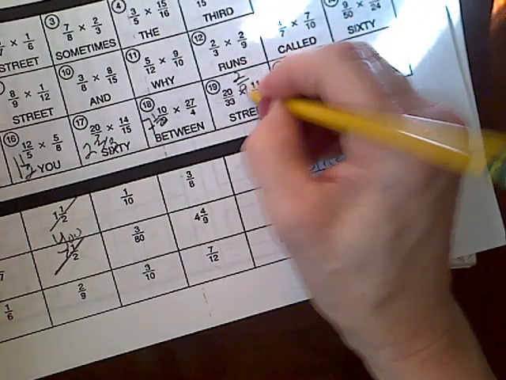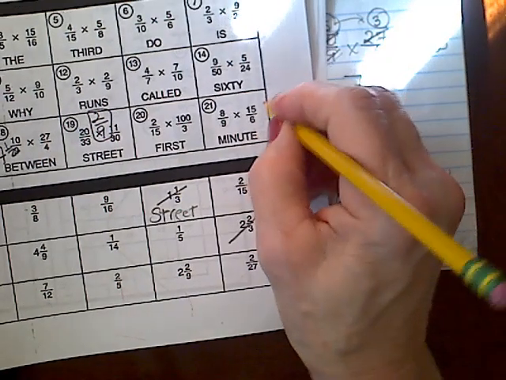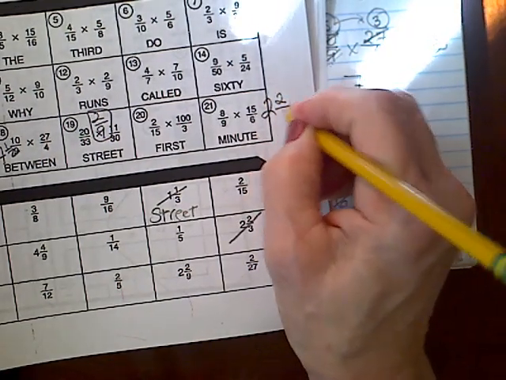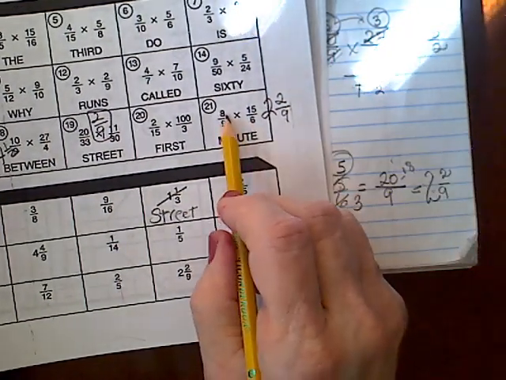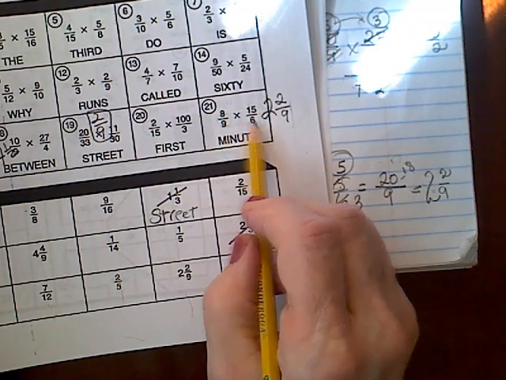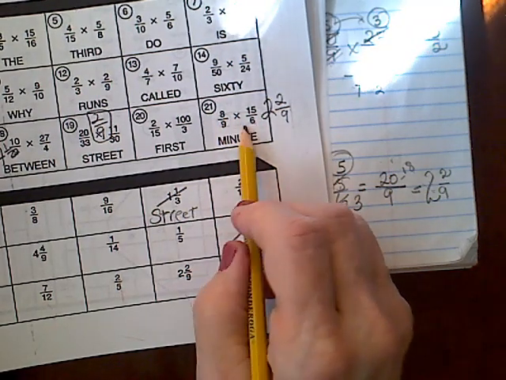Again, if you look at the original number, so let's go ahead and put down those answers. 2 9ths and 2 and 2 9ths. So that was 2 9ths and 2 and 2 9ths. Again, we reduce first because look how big those numbers would have been if we multiplied straight across.